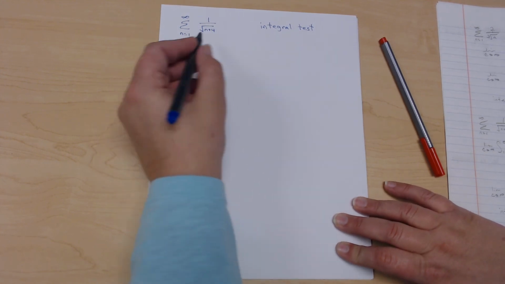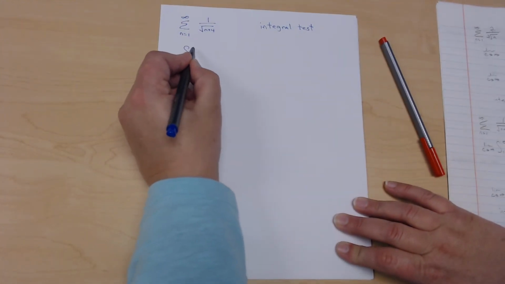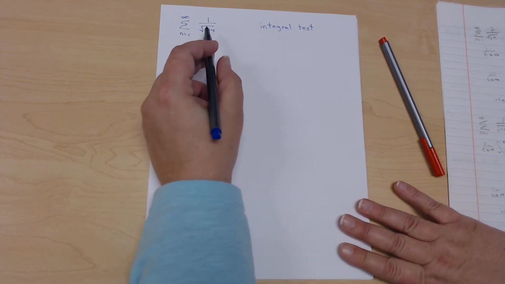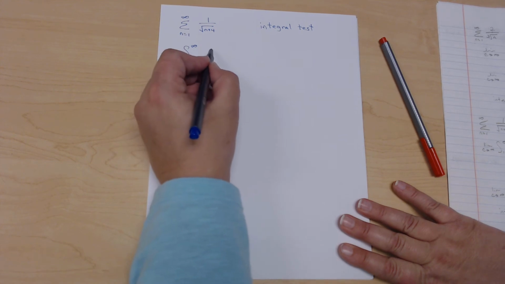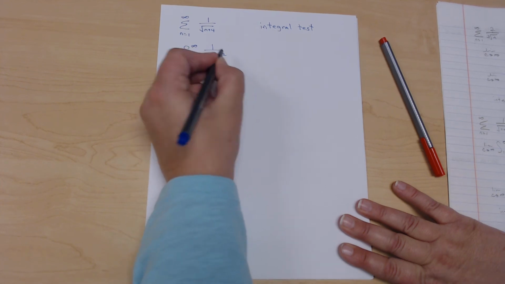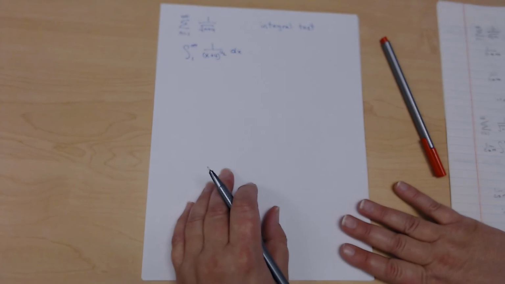Okay, so the integral test says I'm going to change this to an integral from 1 to infinity of x plus 4 to the 1/2, dx.